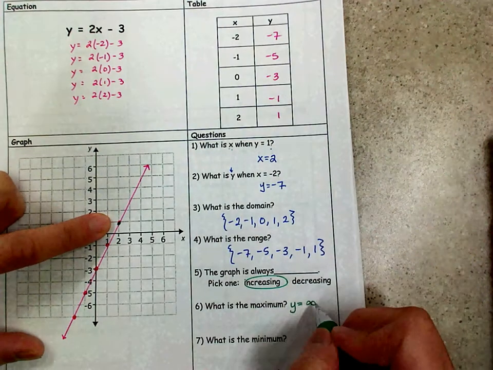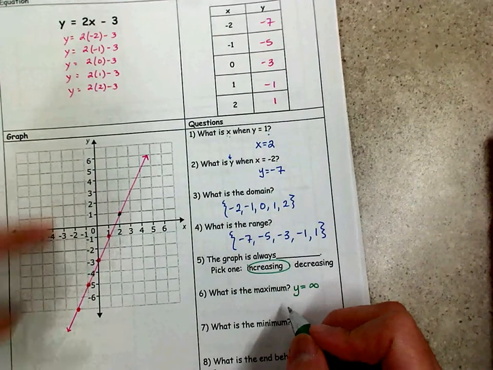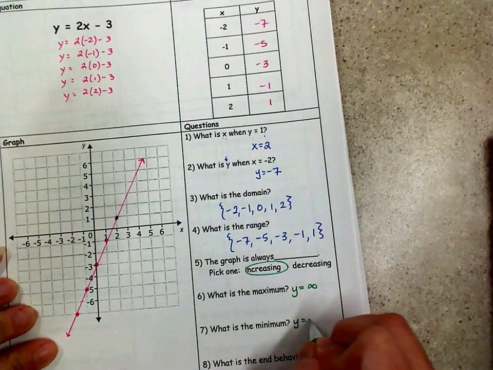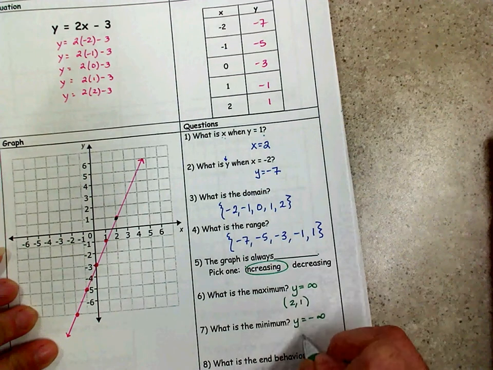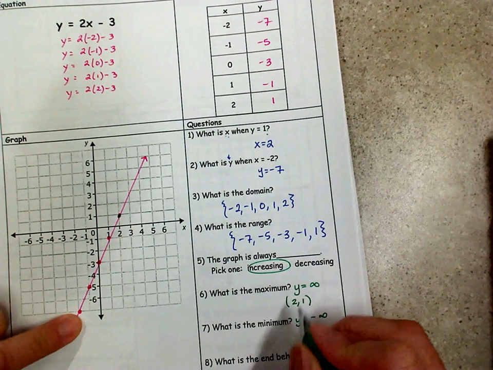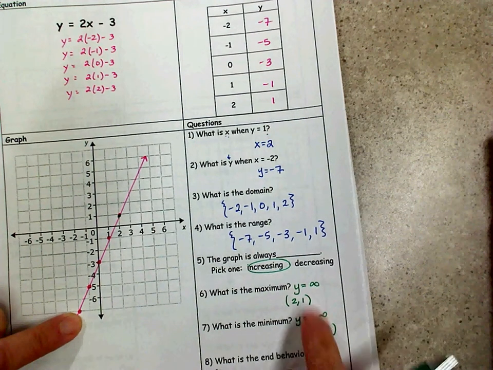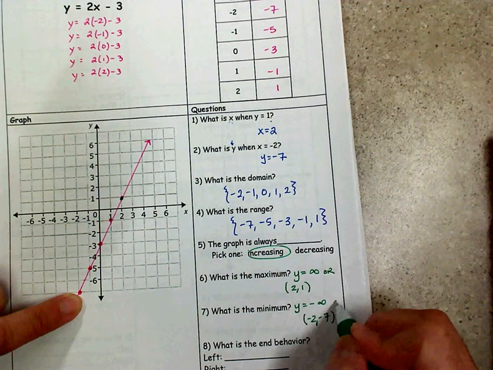I think I'm going to do y equals positive infinity. What is your minimum? There's no curve, so I'm going to look at the minimum. Minimum is negative infinity. But if you write 2, 1 for your maximum, and then your lowest point is negative 2, negative 7, I will accept. So you can say this, or you can say that, either one, okay?